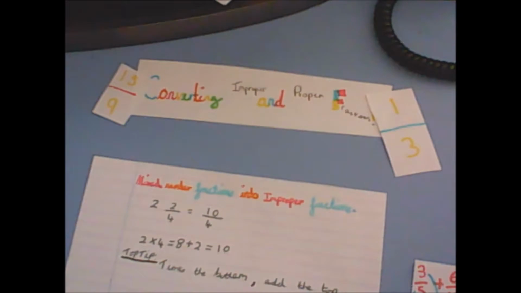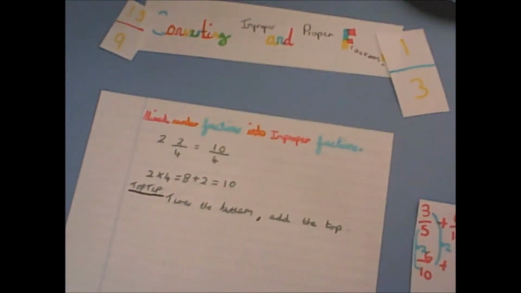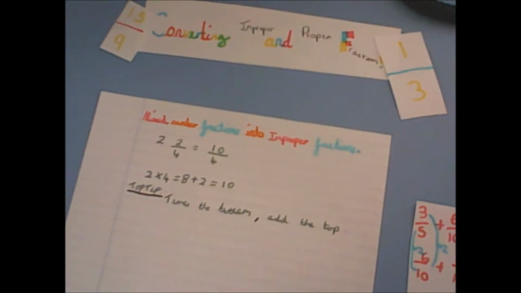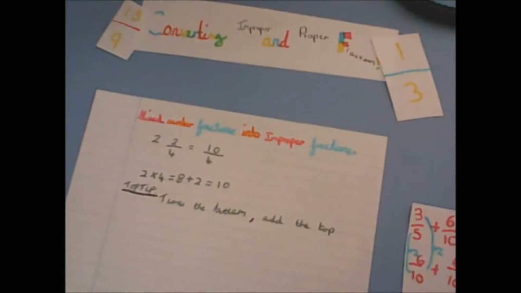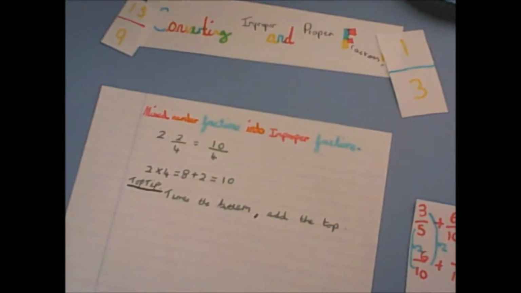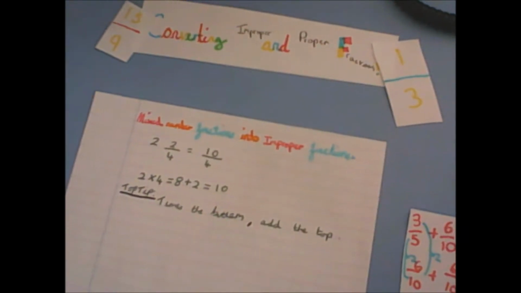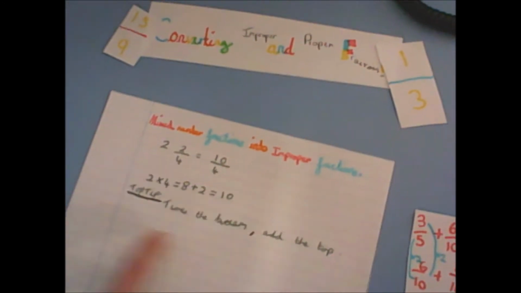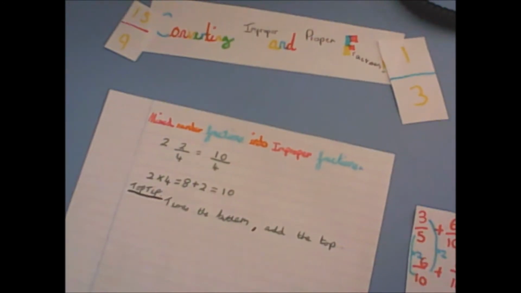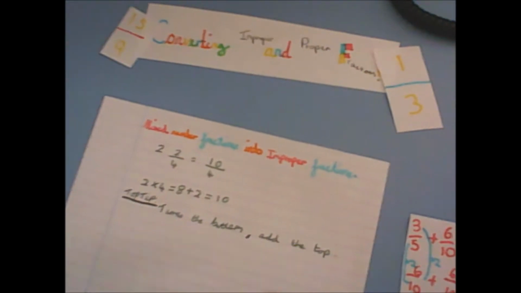Converting improper and proper fractions. 2 and 2 quarters is the same as 10 over 4. To do this, you need to do 2 times 4 equals 8 plus 2 equals 10. The top tip is times the bottom and add the top.